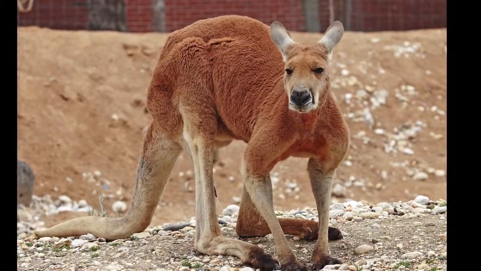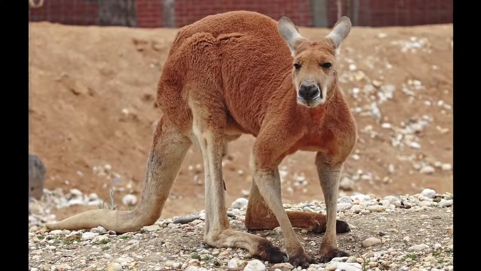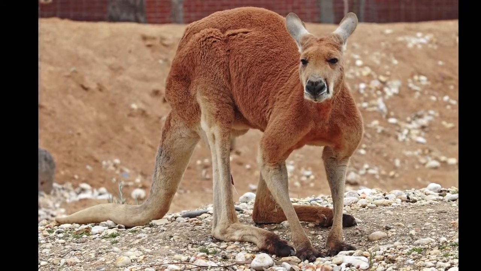Due to the fact that the kangaroo lives in such dry conditions, it can survive when only drinking twice a week. It does this by getting as much water as possible from the plants that it eats.